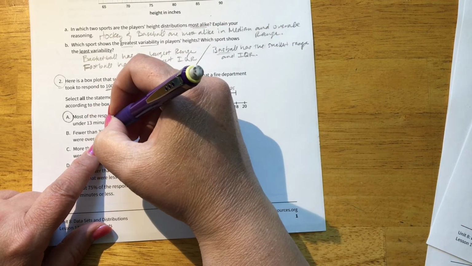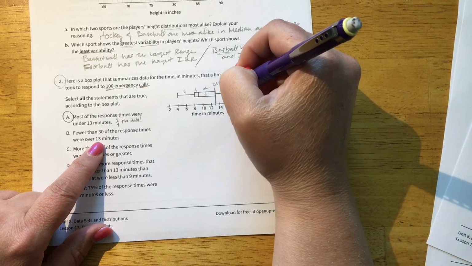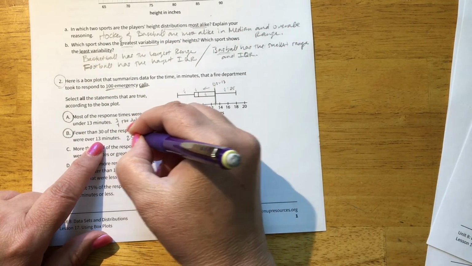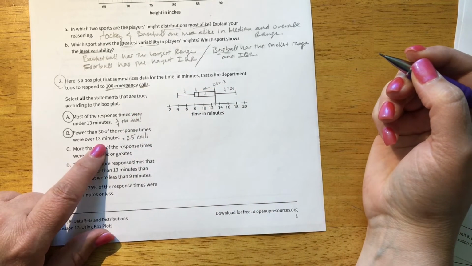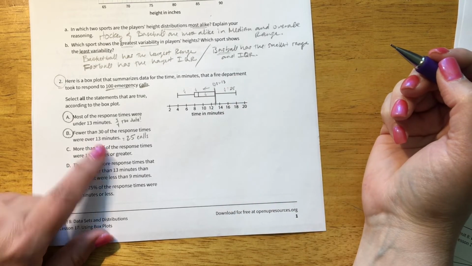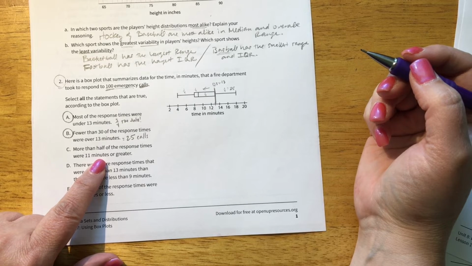And it said fewer than 30. So that's actually true, right? Because 25 is fewer than 30. So that is true, right? Because over 13 minutes was exactly 25 calls, wasn't it? Okay. Let's see if part C is also true.